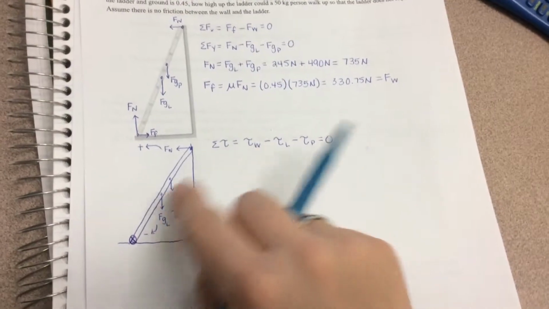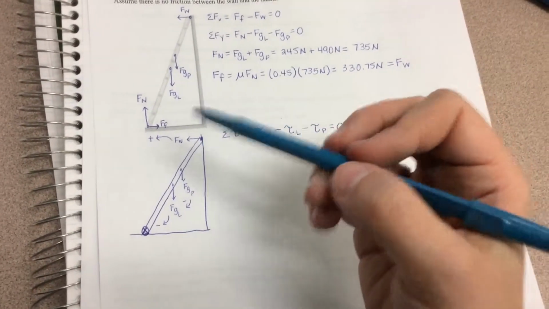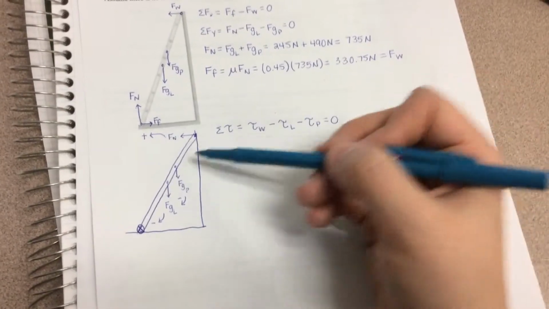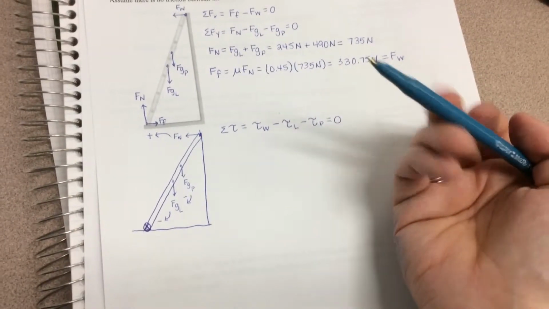So I know for all of these forces, if I look at my ladder, all of these forces are being exerted at an angle relative to the positioning of the ladder, even though they look horizontal and vertical how I've drawn them.